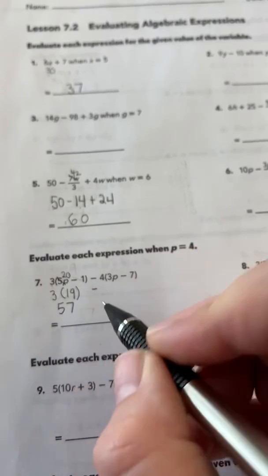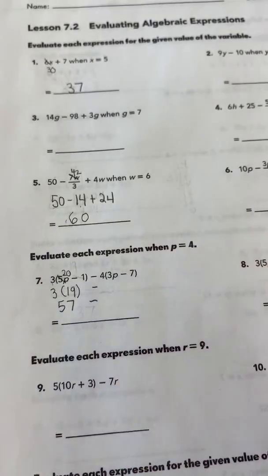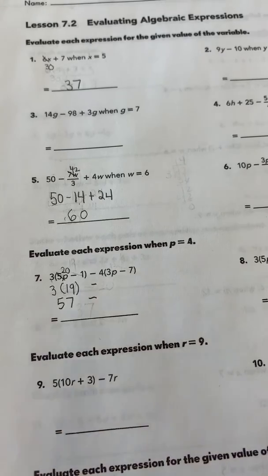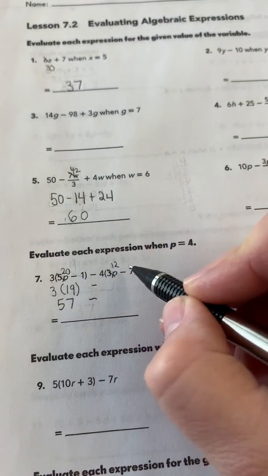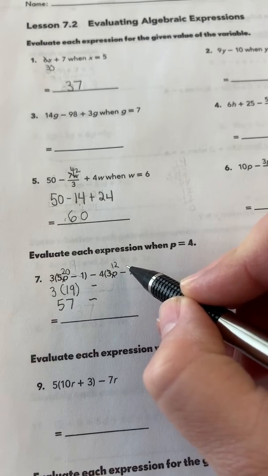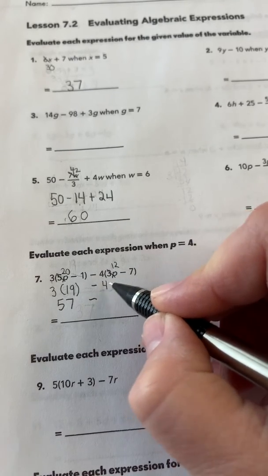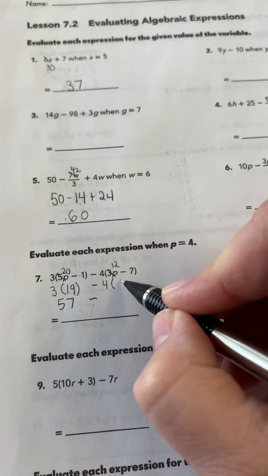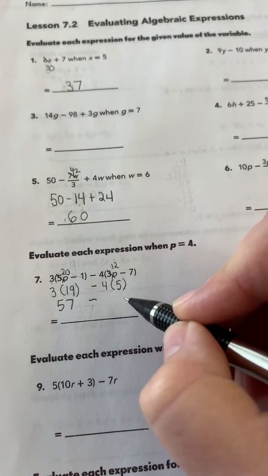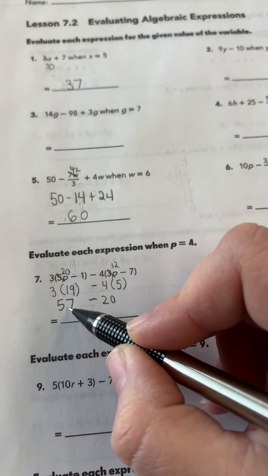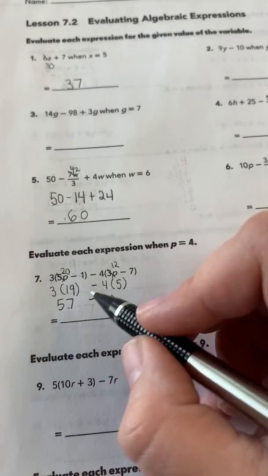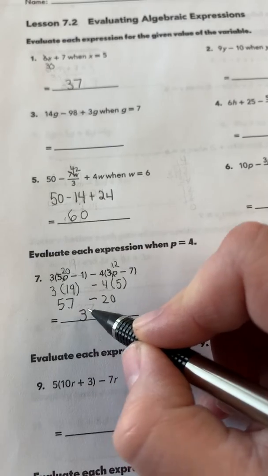And then we're going to subtract from 57 this. 3 times p is 4. 3 times 4 is 12. 12 minus 7 is 5. So it's going to be 4 times 5. 4 times 5 is 20. So then we've got 57 minus 20 is 37.